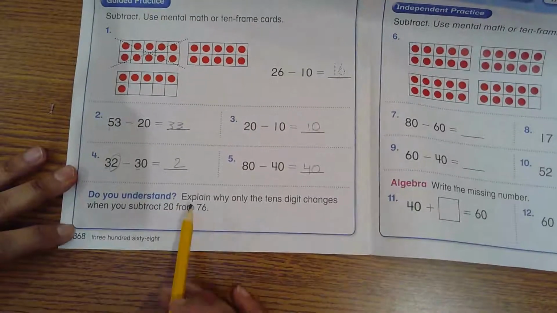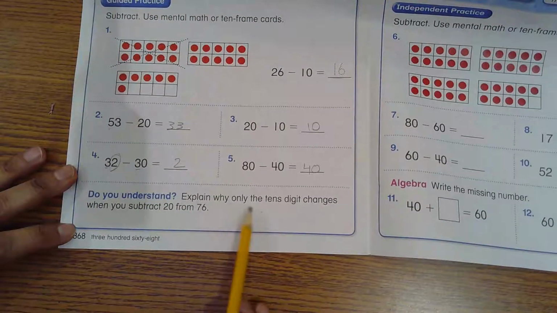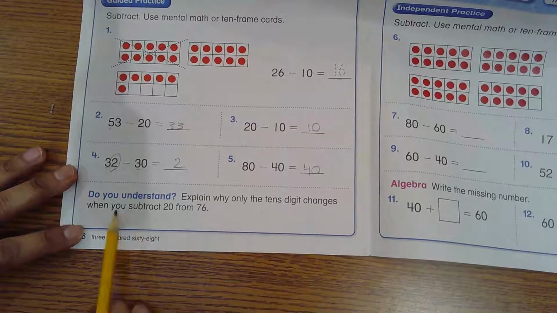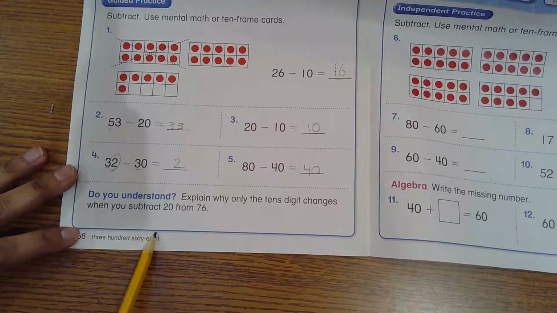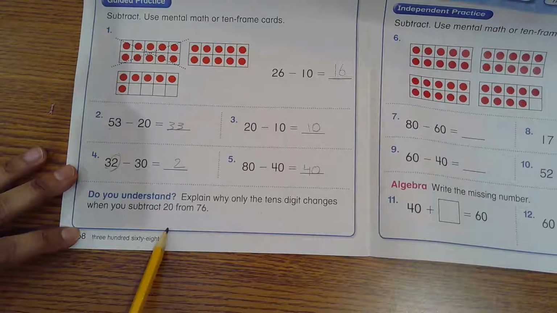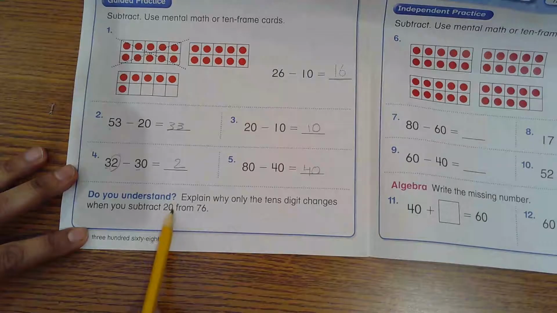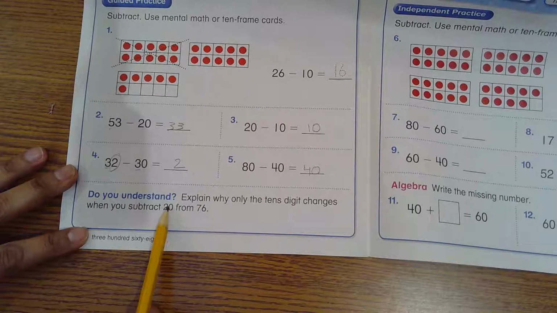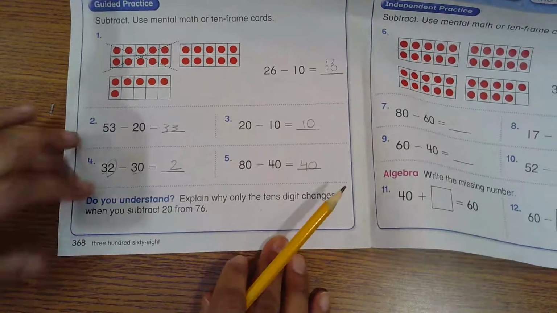All right, let's see. Do you understand? Explain why only the tens digit changes when you subtract 20 from 76. What do you see here? Because there are no ones in here. The ones are 0. So when I subtract, I'm actually subtracting tens because I don't have ones in the 20. So let's put this down.